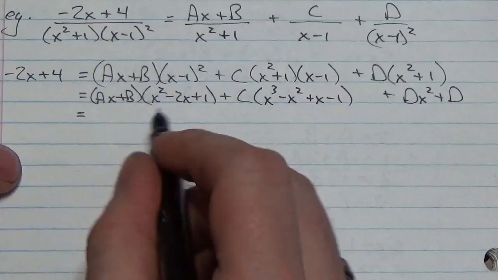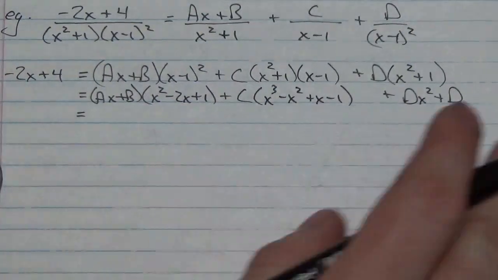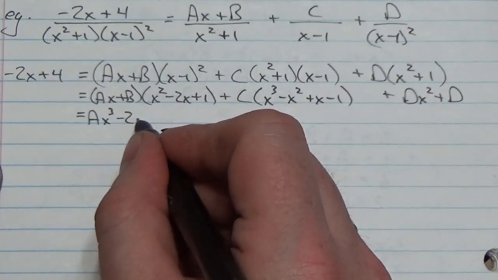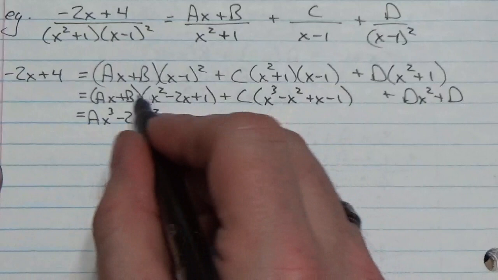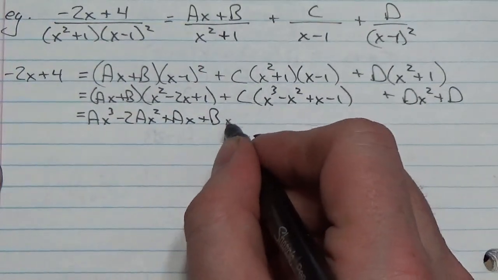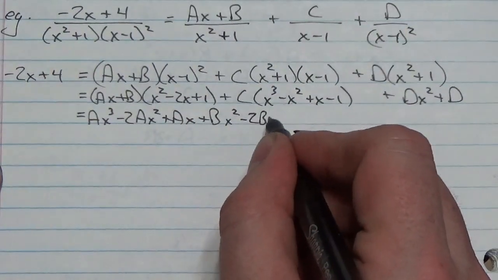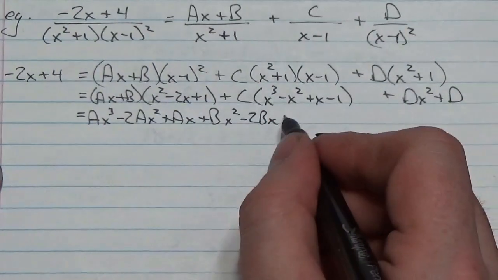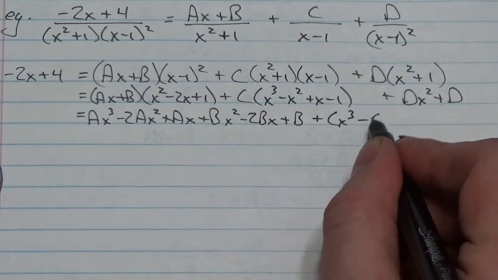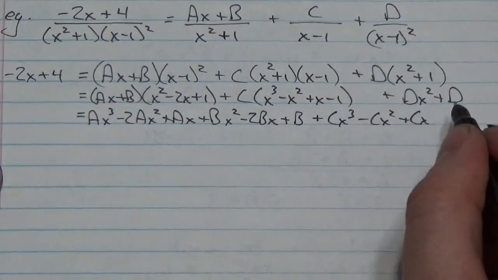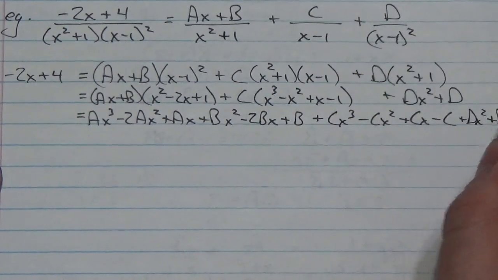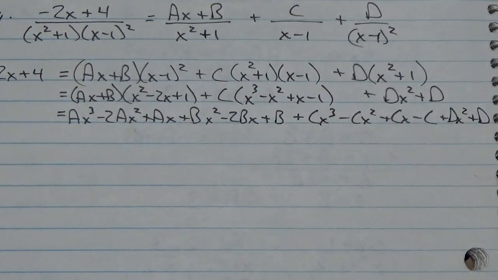Okay, now here's where the fun begins. Now I'm going to expand this all out here. So this is going to be ax cubed minus 2ax squared plus ax plus bx squared minus 2bx plus b plus cx cubed minus cx squared plus cx minus c, oh, I'm running out of room here, plus dx squared plus d. And I'm right off the screen there. There we go. Yikes.